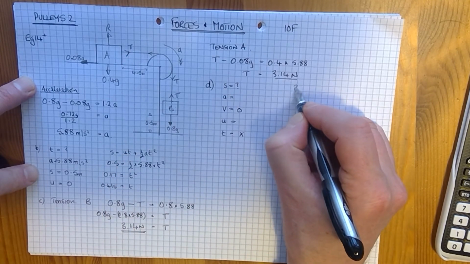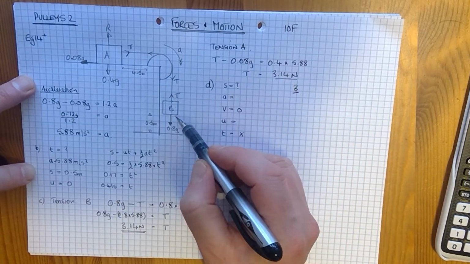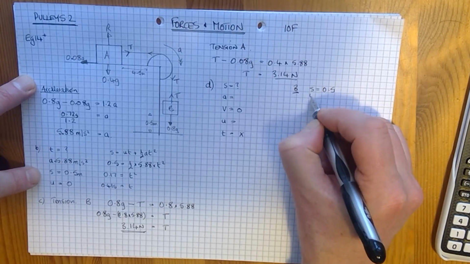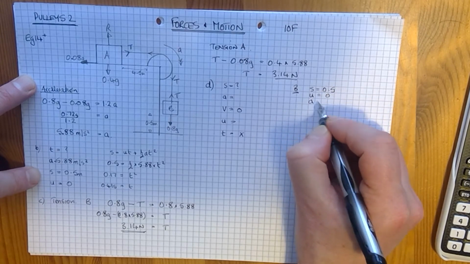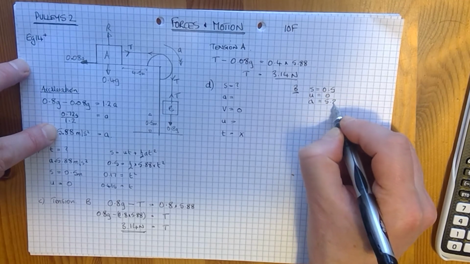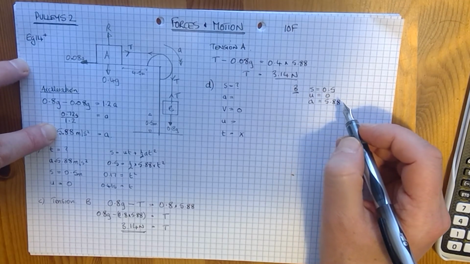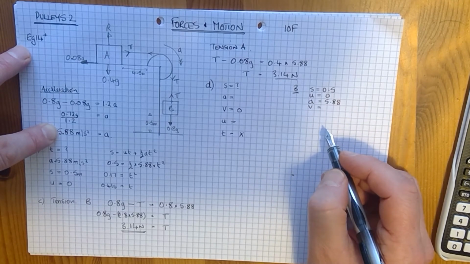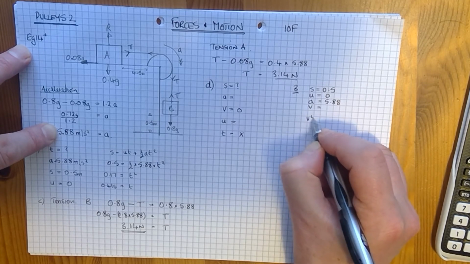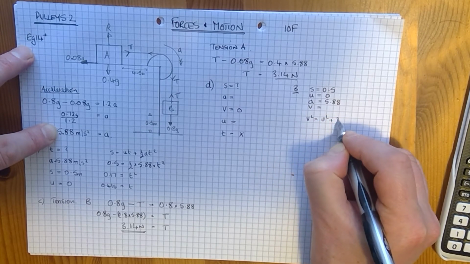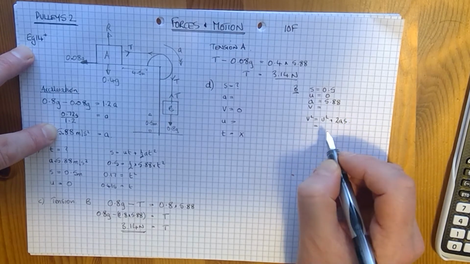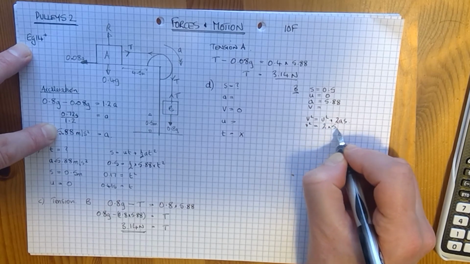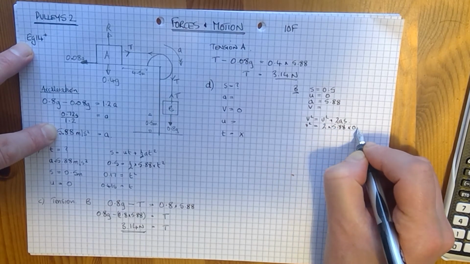Okay, so we're now dealing with B. It's got a distance of 0.5 meters, so S is 0.5. Its initial velocity was 0. Its acceleration is 5.88. We want to work out V. So I've got all the information I need here really. V squared is U squared plus 2AS. That's what I'm going to use. U is 0, so V squared is 2 times 5.88 times 0.5.